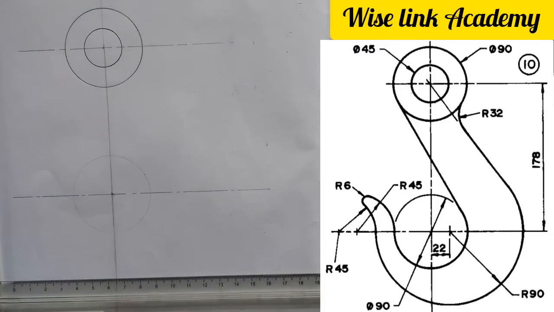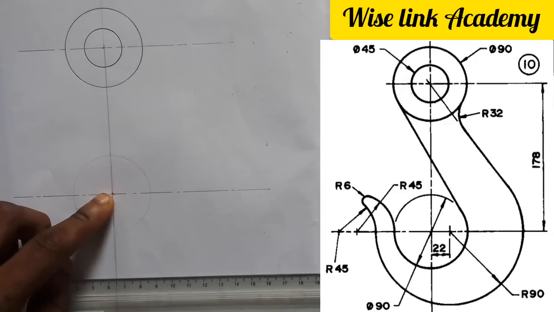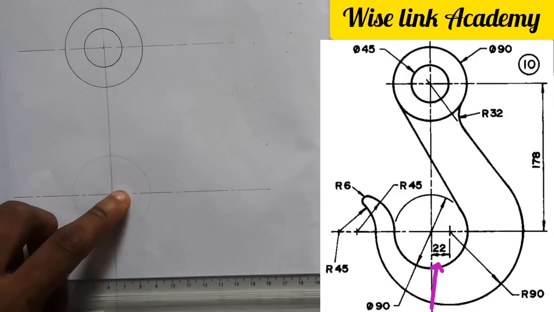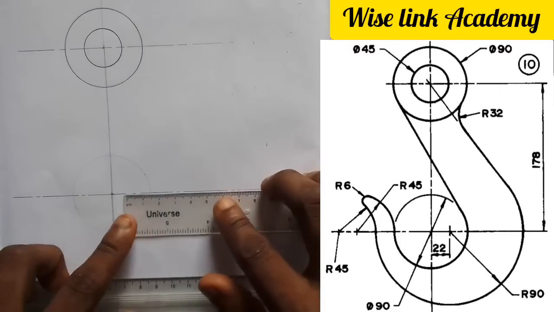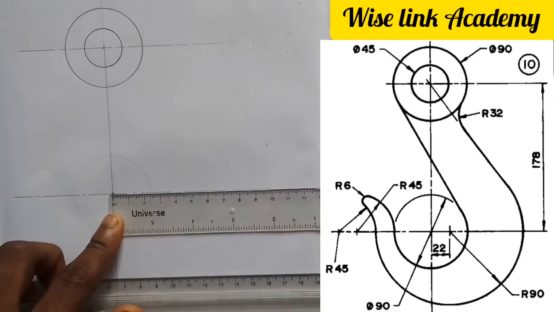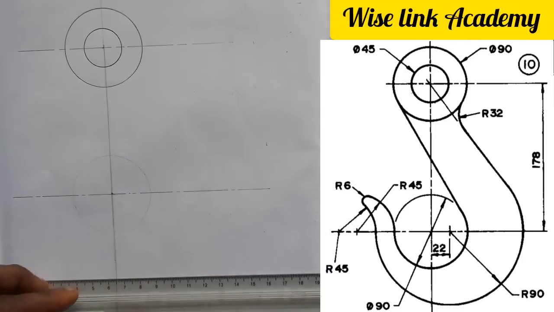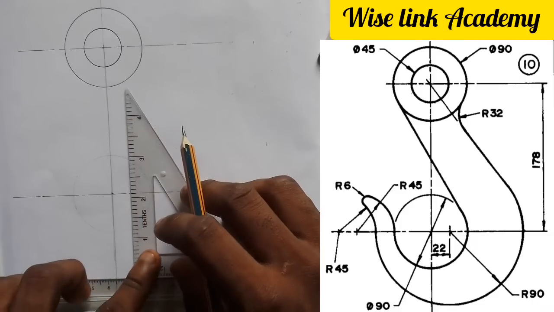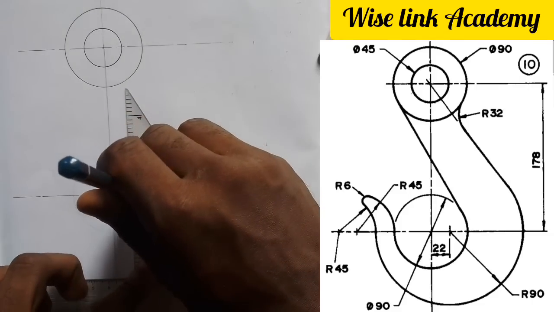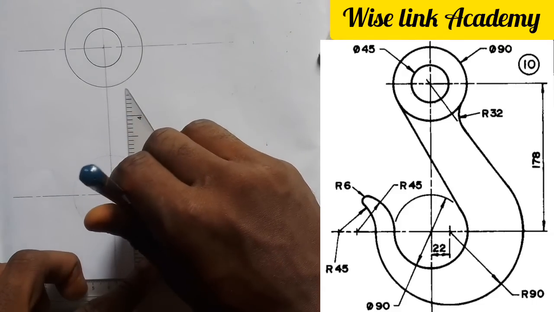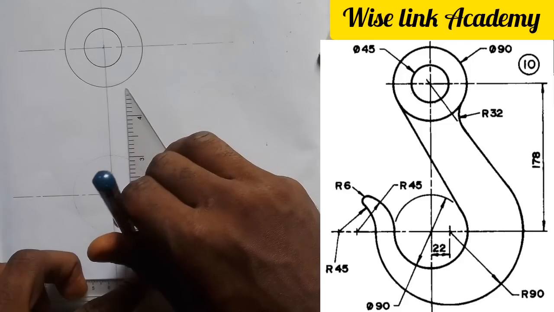Now, the next task is, as you can see, my arrow indicating from this center point, there is a measurement of 22. So that becomes 11 when we divide by 2. So I'll measure 11 from that point. From this point here, point 1 is 11. So at that point, this is my point 11. Take it, draw it. Long one, short one, long one, short one.